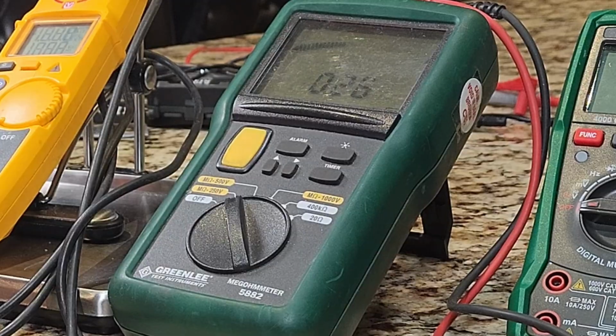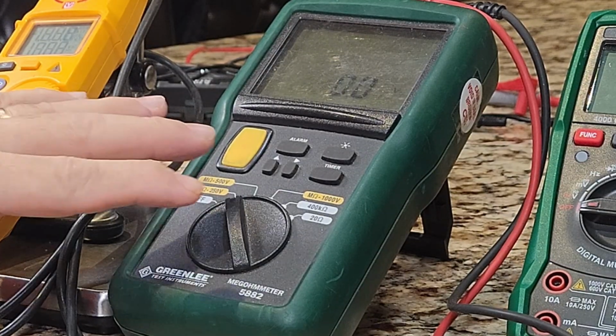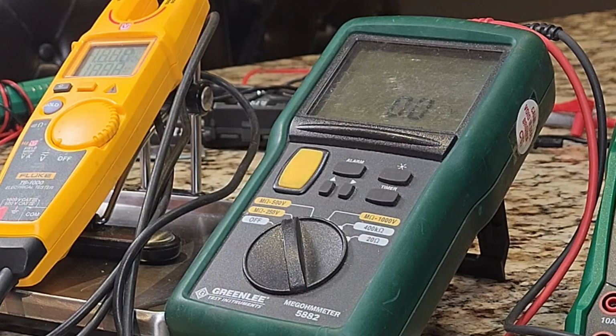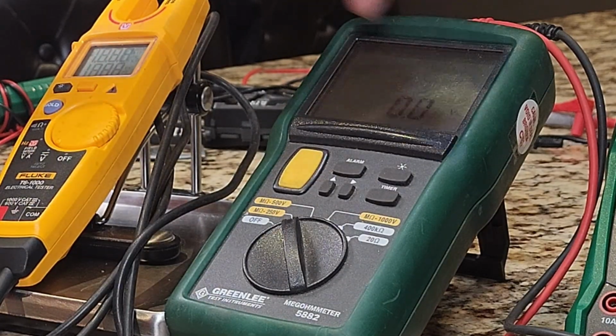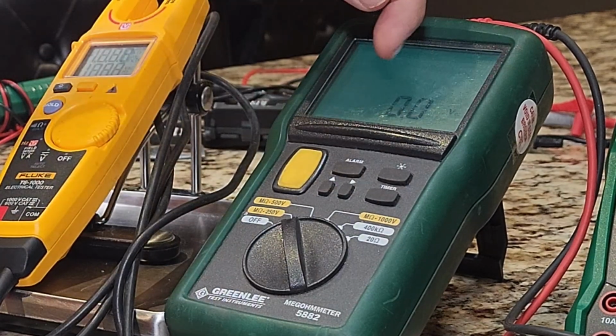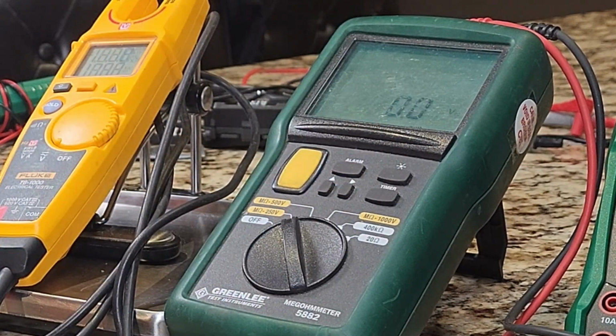Now, this is the function of a megohmmeter. The first thing this megohmmeter is doing is saying, hey, are you connecting me to anything that has a live voltage? If you do, I'm not going to allow you to make the test. If you notice, it's not testing anything. It's actually measuring the voltage right now.